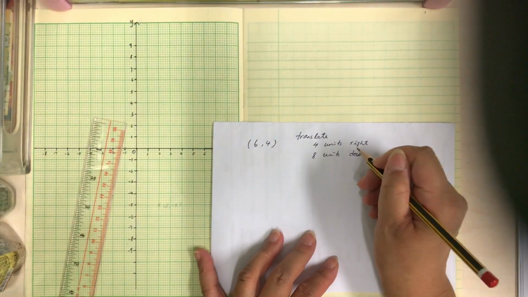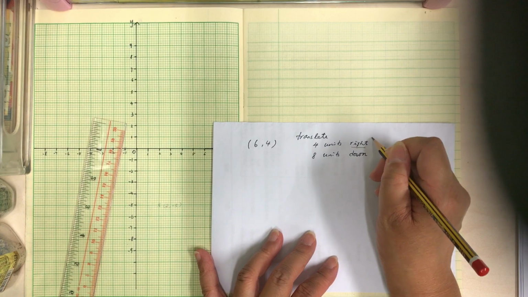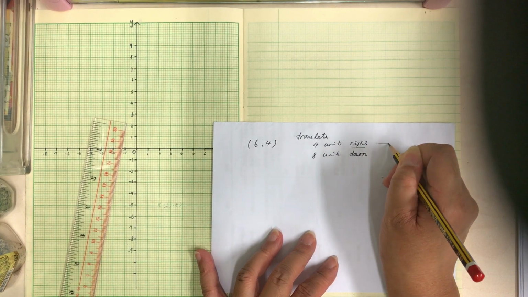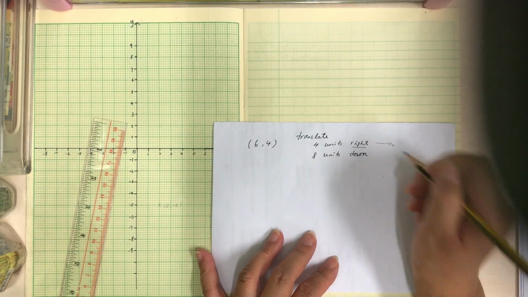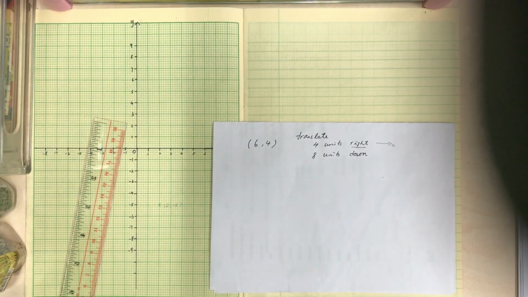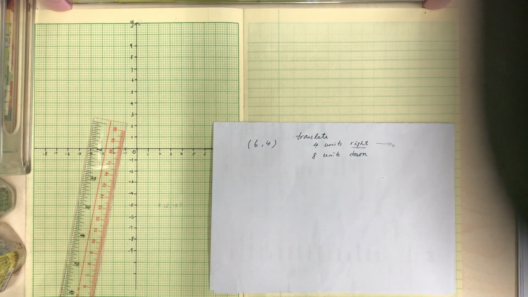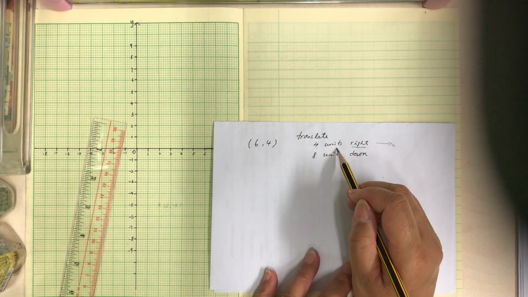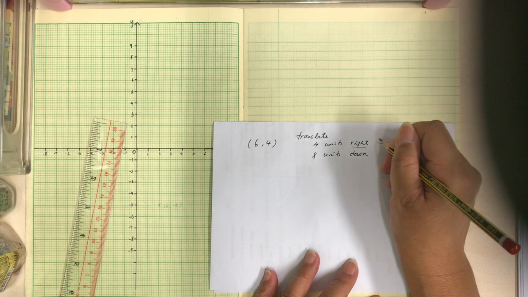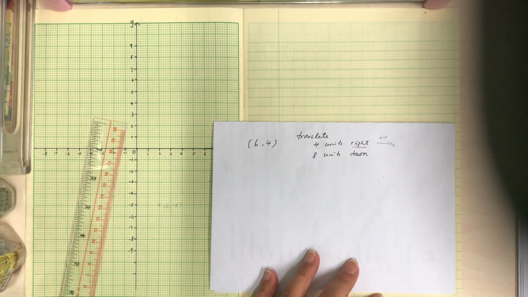moving to the right means it goes in this direction along x, as we have just found. When we move to the right of the x-axis, the number gets bigger. Therefore, if I want to move 4 units to the right, we need to plus 4.